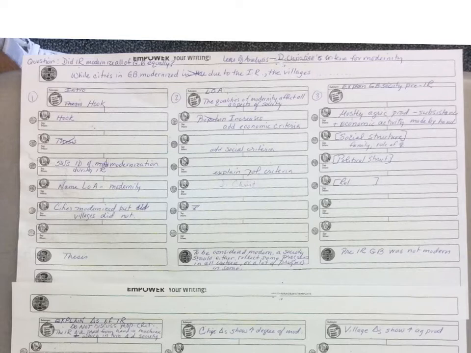You can look at what I wrote for the sample. Notice that the so what is: to be considered modern, a society should either reflect some progress in all criteria or a lot of progress in some criteria. My third paragraph originally was different, but when I looked at my thesis, I thought that before I can start explaining why cities were modern, I had to explain the context of the Industrial Revolution. So notice it says subtopic: explain Great Britain society pre-IR. I had to tell you what existed ahead of time.